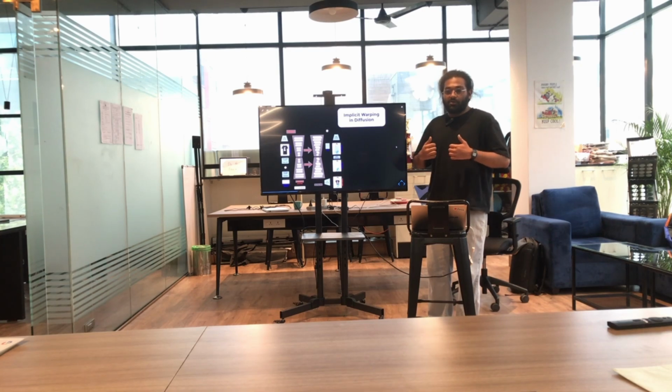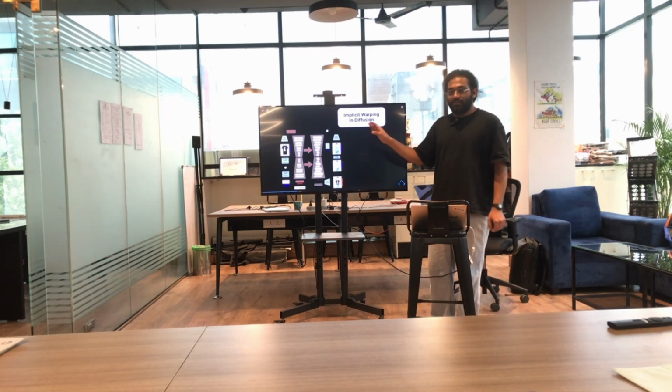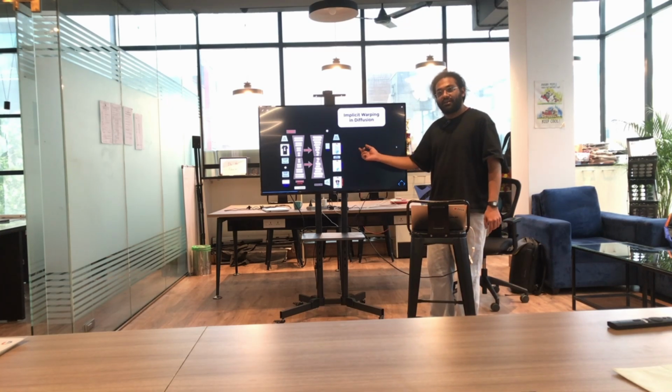So let's say you want to keep the jacket open, and you want to keep the jacket closed. You can give in the text embedding that you want the jacket closed or jacket open, and then, if it's trained in that way, it will be able to keep it open or closed in the final virtual try-on result. So these are the possibilities with these kinds of models.